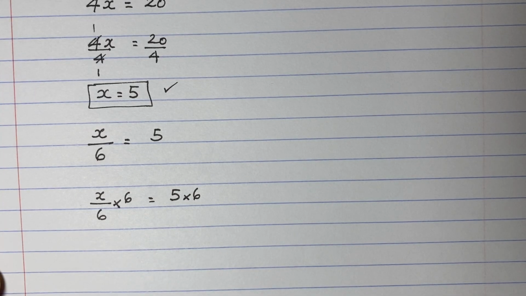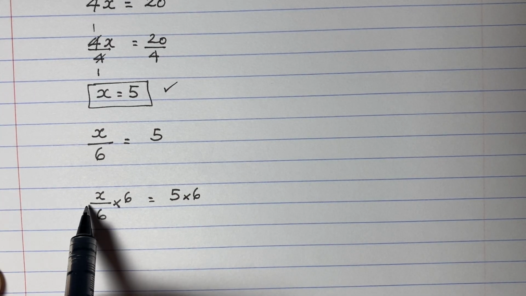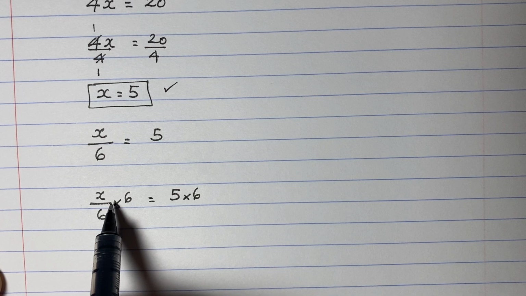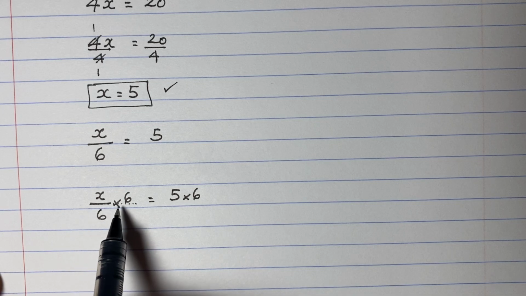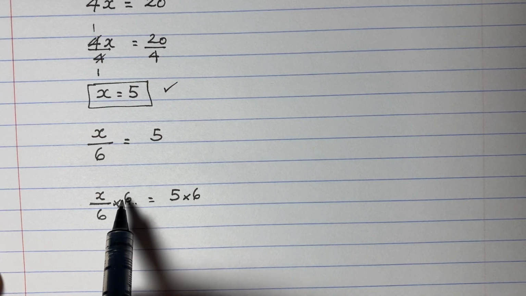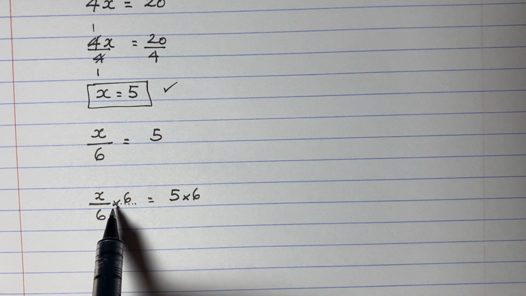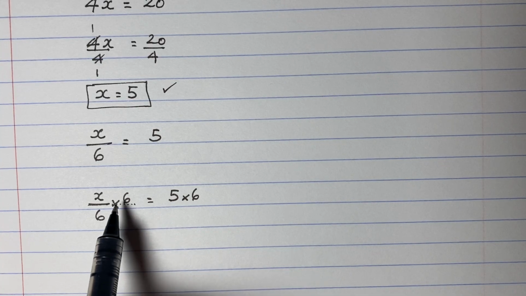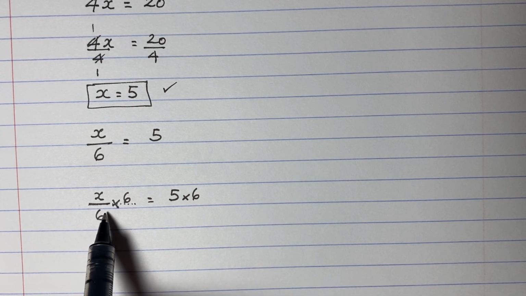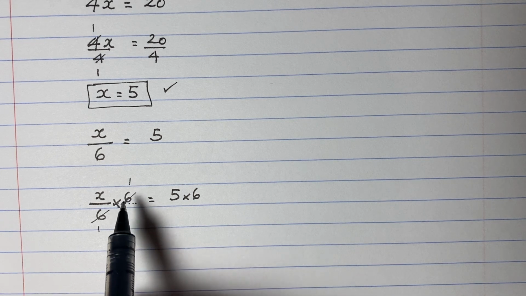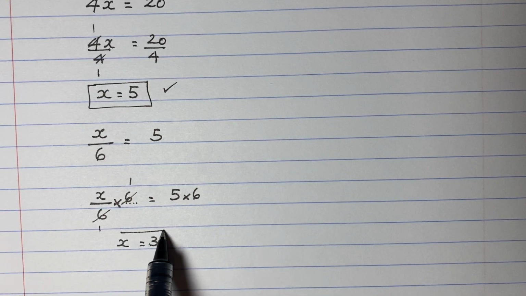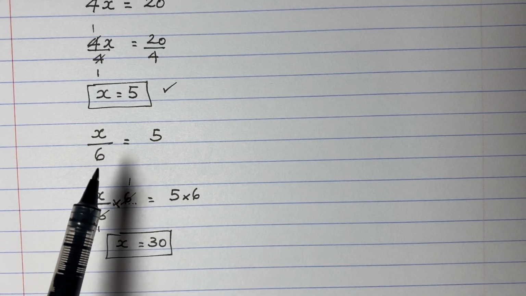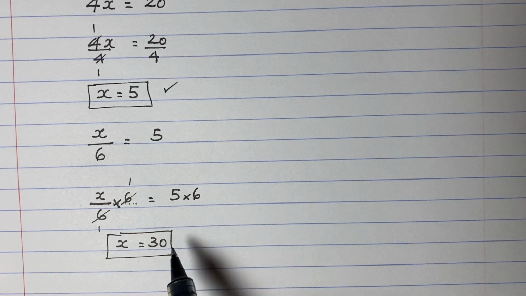Now look where I put 6. The 6 should be really above the continuation of that fraction line. If it's any lower, then you cannot cancel 6 and 6. One has to be at the top, one has to be at the bottom of the fraction. So the position of 6 is important. That 6 belongs to the top of the fraction. This is where we can cancel 6 and 6. So x equals 30. If you check, 30 divided by 6 is 5.